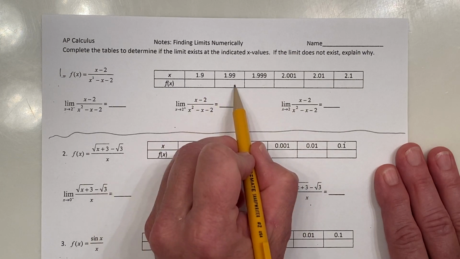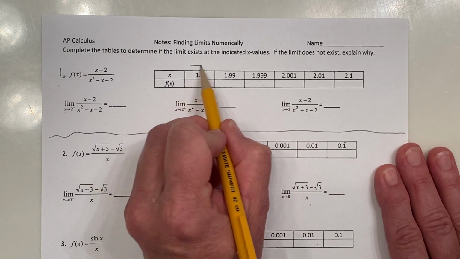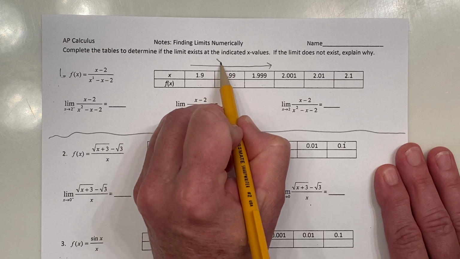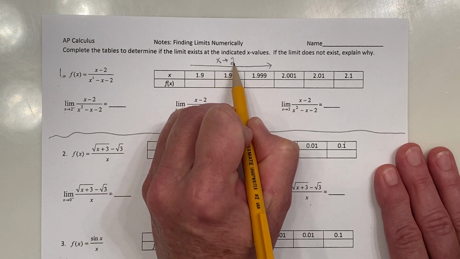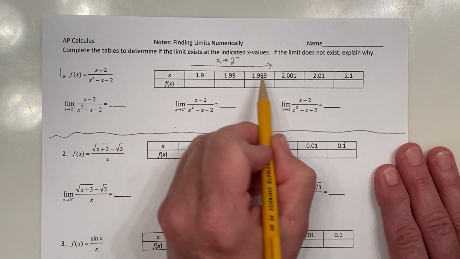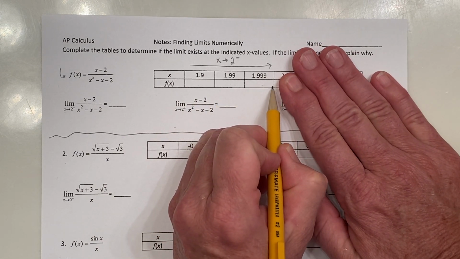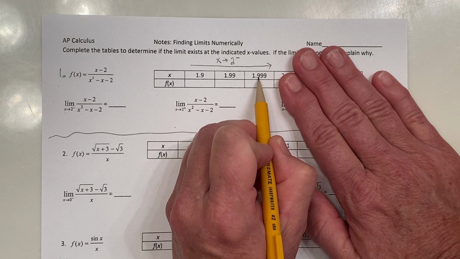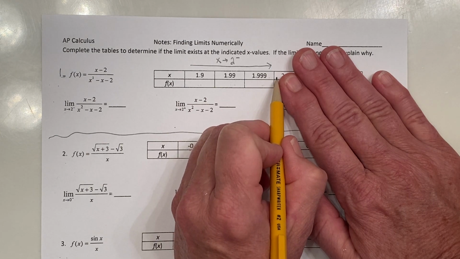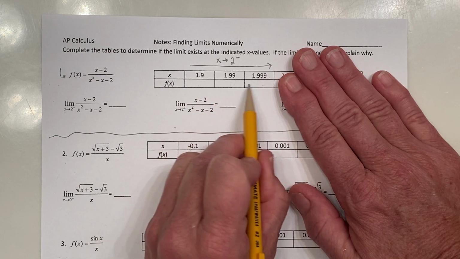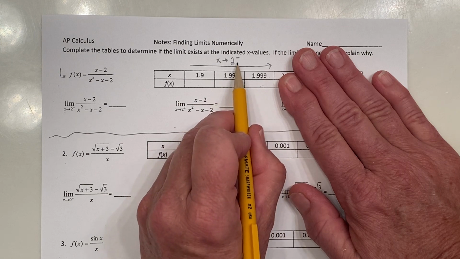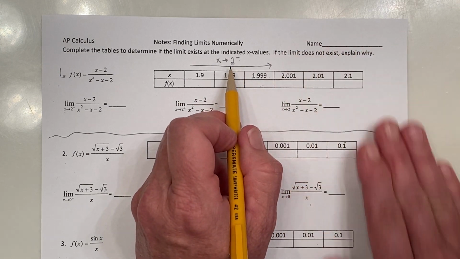Do we see a trend of these numbers as we head this way as x approaches 2 from the left? If we don't feel like we have enough information, then we could certainly add another column in here and put in 1.9999 and we could keep doing that to see what the trend of those numbers are as x approaches 2 from the left.